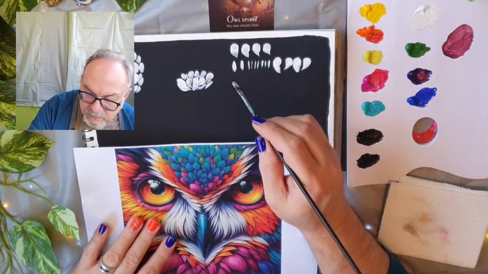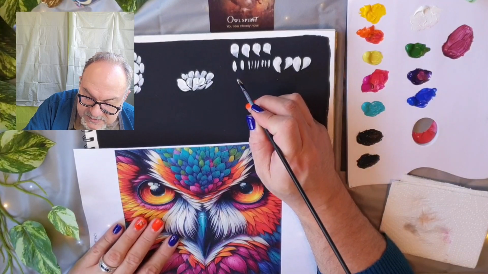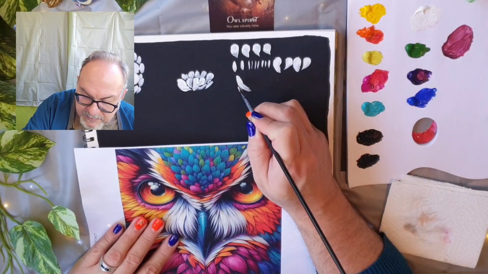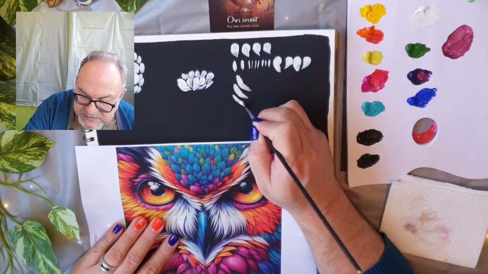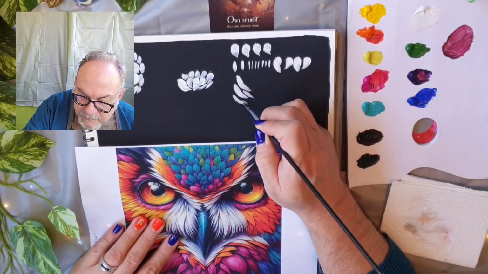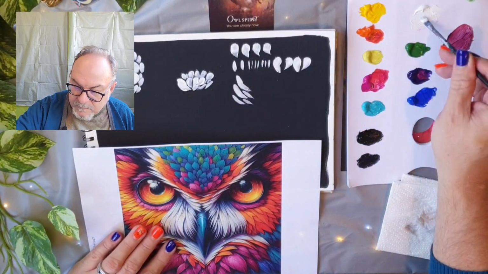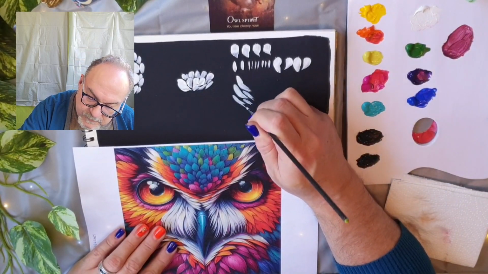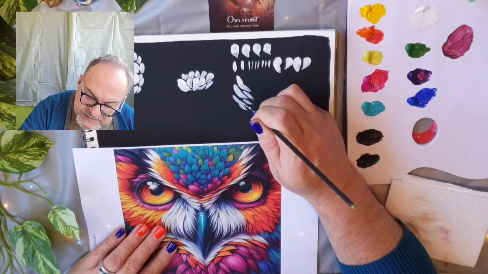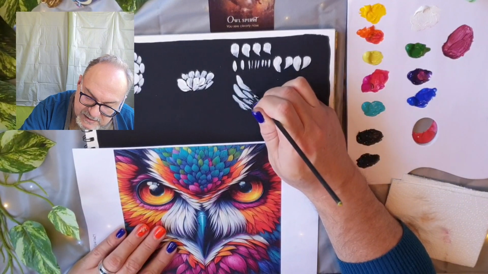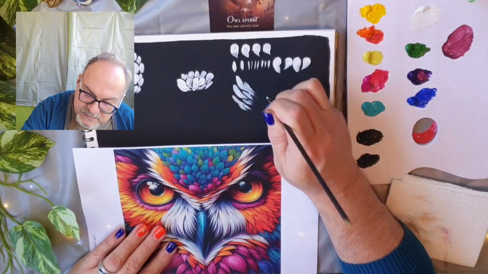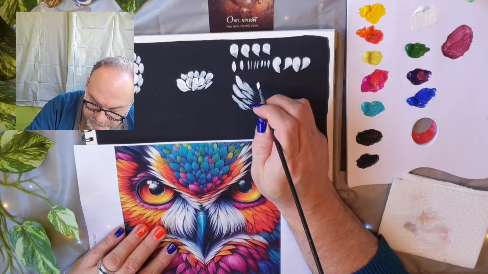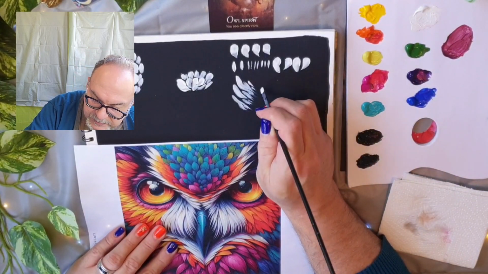Okay, so let's see if we can create these wispy kind of feathers that we see here around the beak. So this is where you will use a straight line and maybe just brush out a little bit. Just give a little bit of a flick out so that the end of the feather is a little bit wispy.